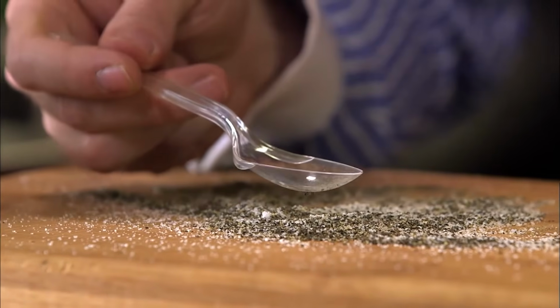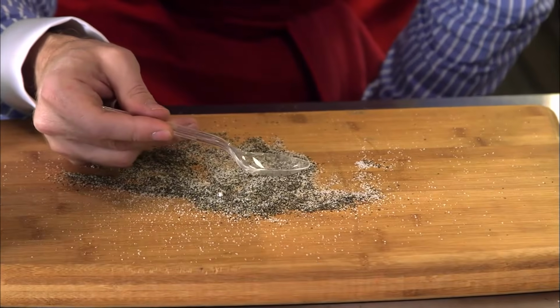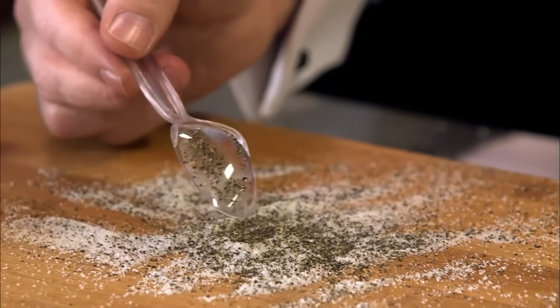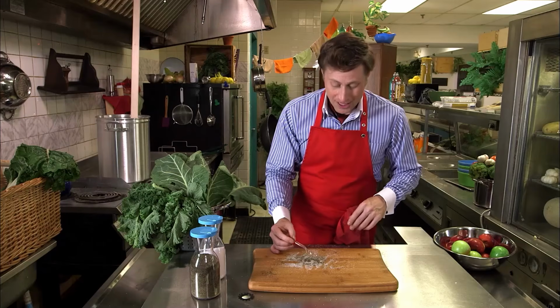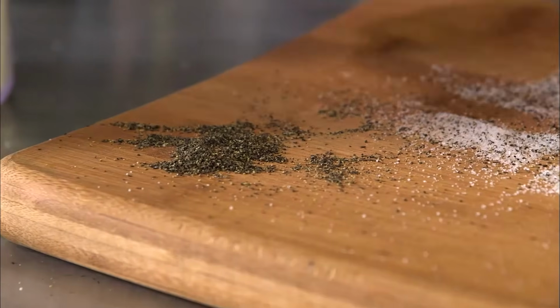Well, here's the answer, my friends. Pepper is lighter than salt. Observe. If you hold the spoon high enough, the pepper will be attracted and make the jump up to the bottom of the spoon, but not the salt, as long as you've got it high enough up. Because the salt is heavier, you'd have to bring the spoon closer, which we're not going to do. And if you tap it off to the side, you'll make a nice little pile of pepper, and there you go, separating pepper from salt using the power of science.